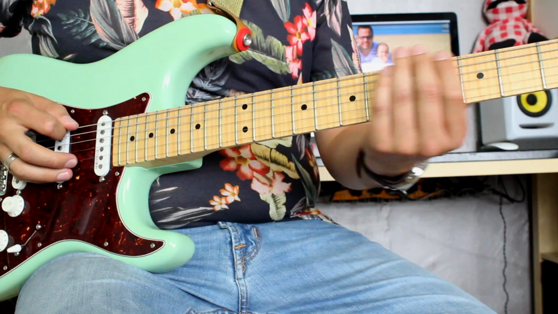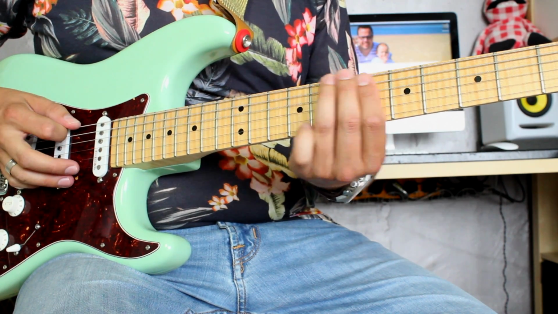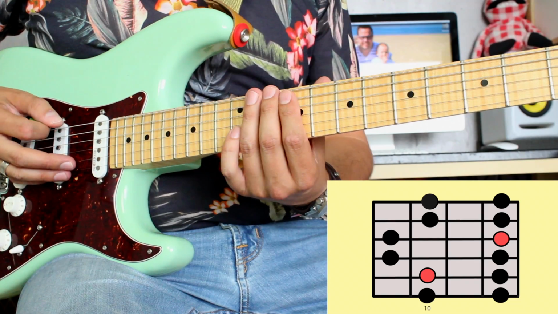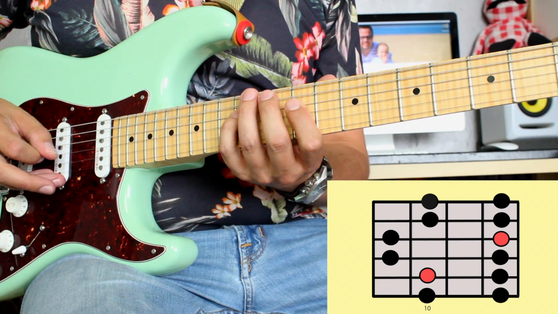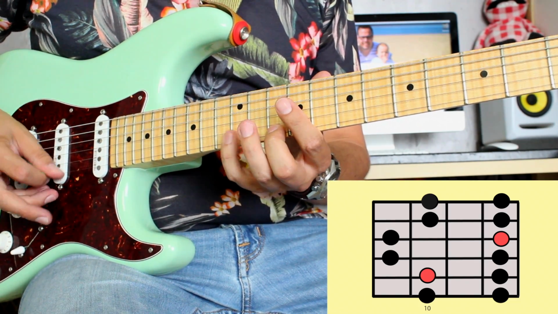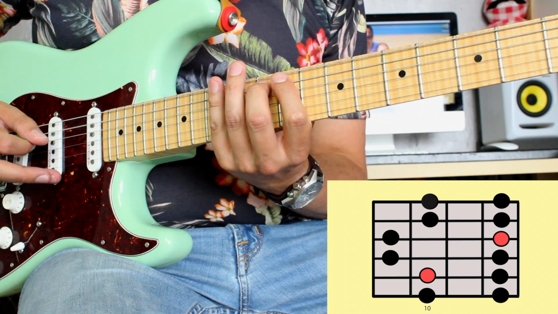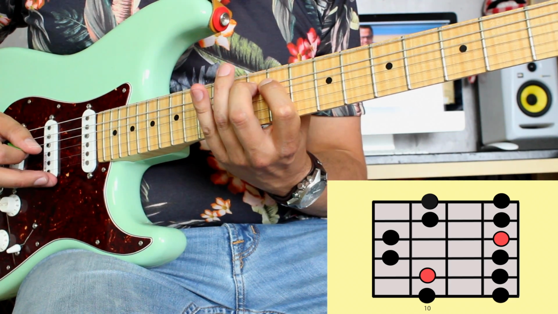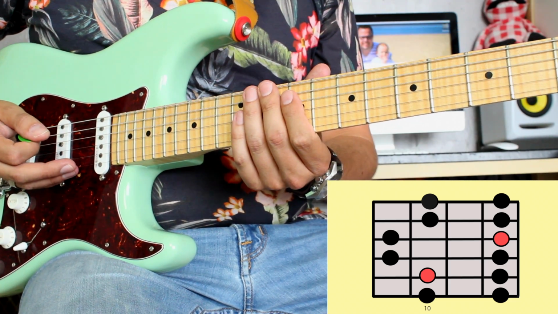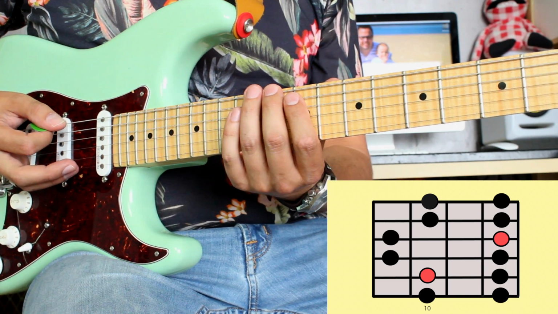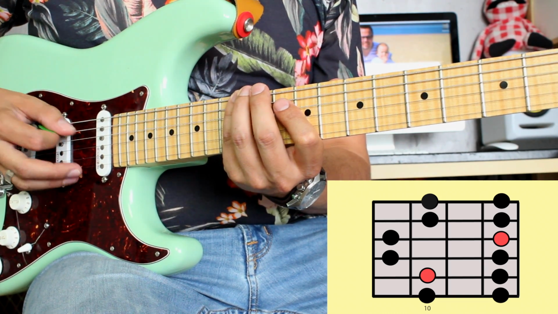Position 4. 1, 2, 3, 4. Starts on the D, 10th fret of the E string. Okay, that is D, 10th fret of the E string, E, 12th fret of the E string, our root note.